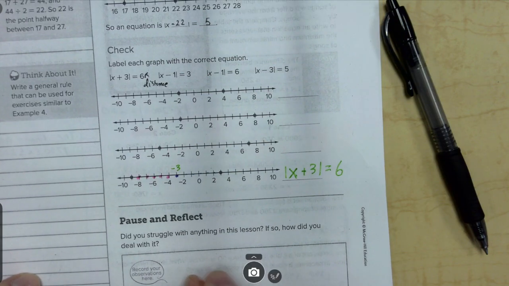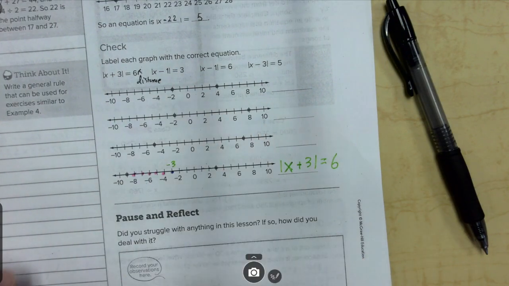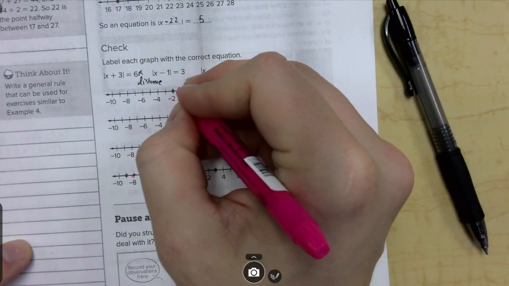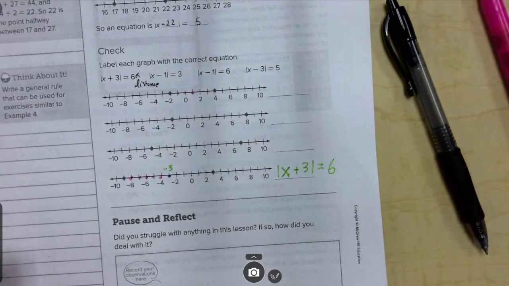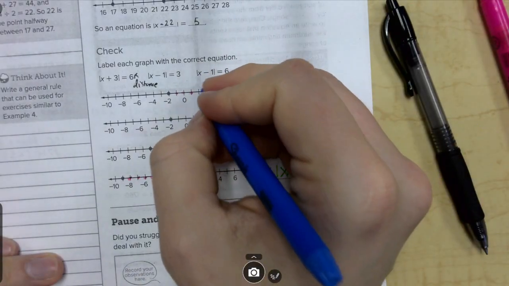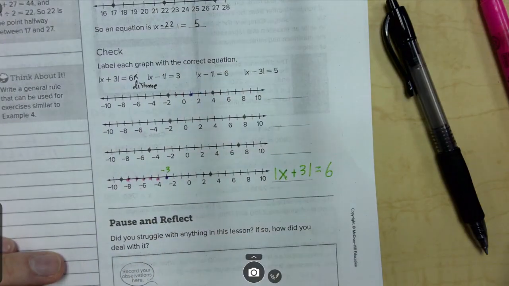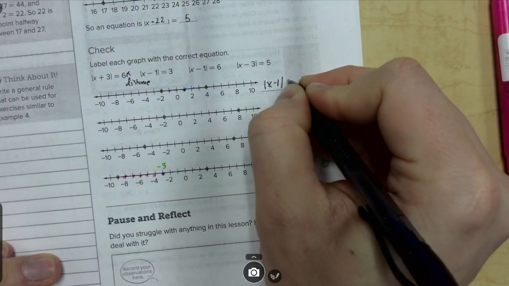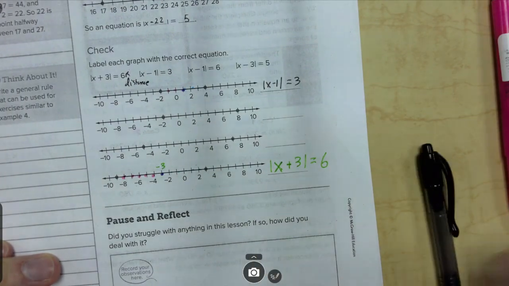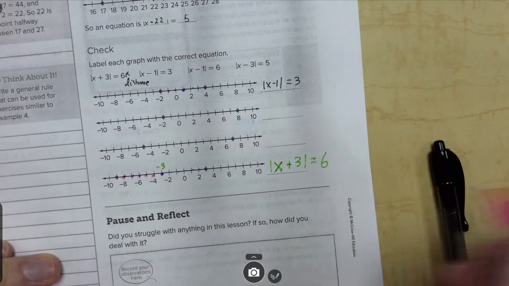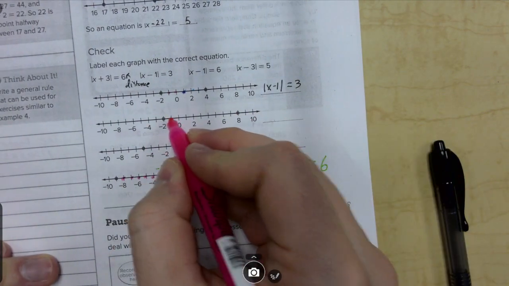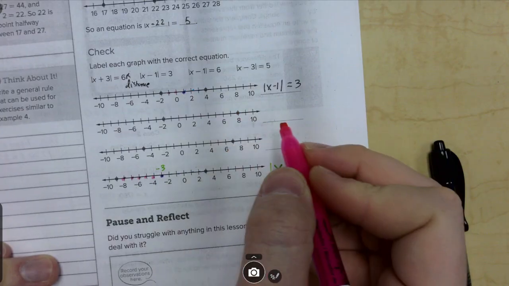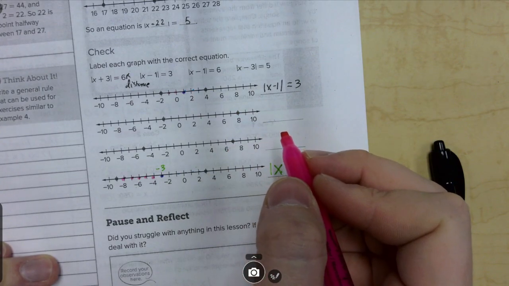Next up, let's do the smallest one. Our smallest one should go to the ones that are smallest apart. So 1, 2, 3. 1, 2, 3. It's at 1. So this is x minus 1 equals 3. 1, 2, 3, 4, 5, 6, 7, 8, 9, 10. So this one is 10 units.